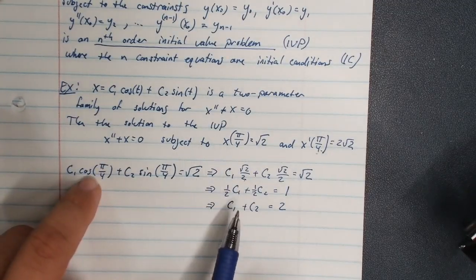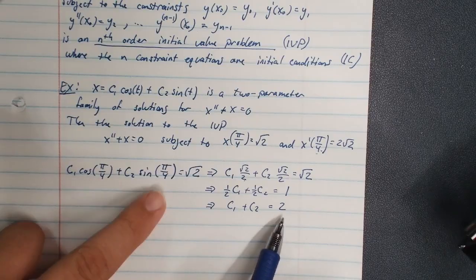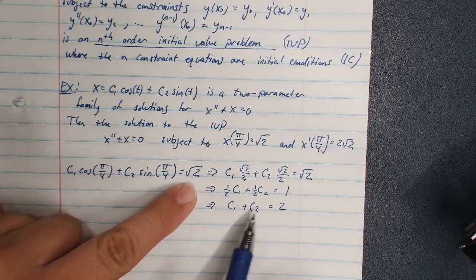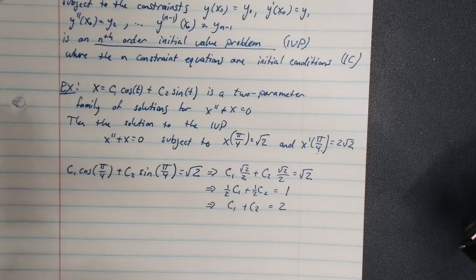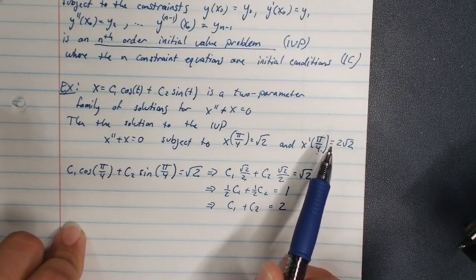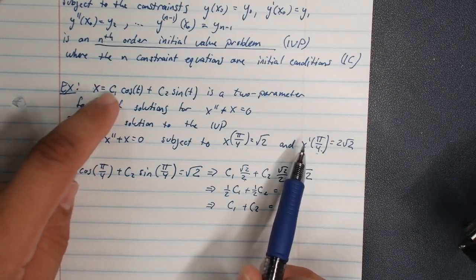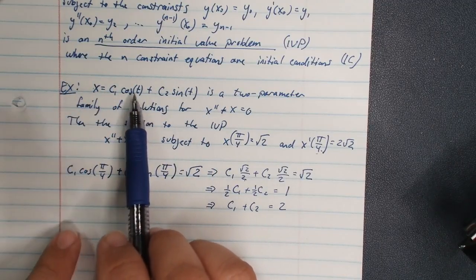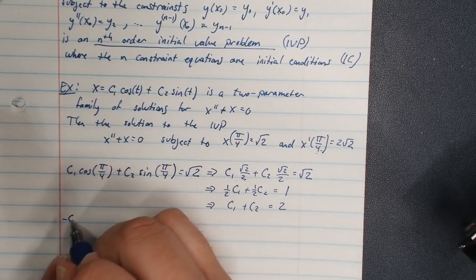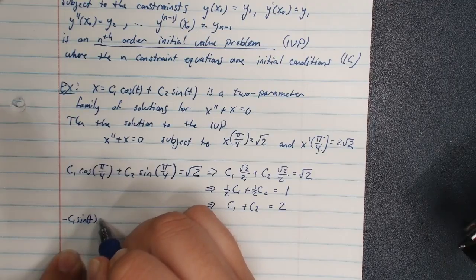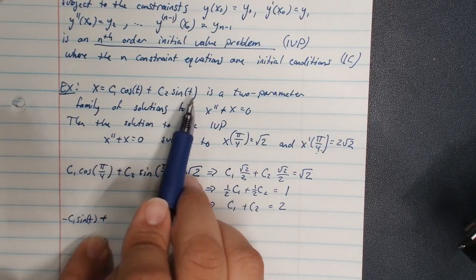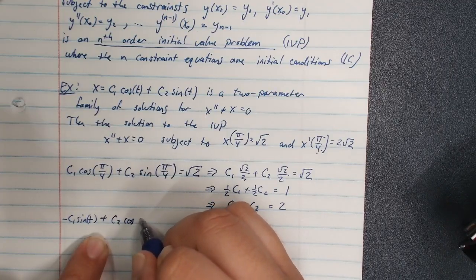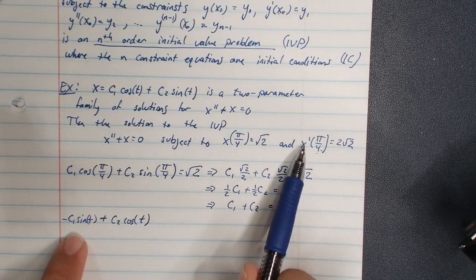All right, so here we want to find C1 and C2 so that they add up to 2, because that will satisfy this condition. Well, yeah, but there's lots of combinations of numbers that add up to 2. But we're not done. Now let's go ahead and consider the derivative of x. The derivative of cosine of t is negative sine of t. So here we would have negative C1 sine of t plus, and then the derivative of sine of t would be cosine of t. So it would be C2 cosine of t, like this. And that would be x prime.